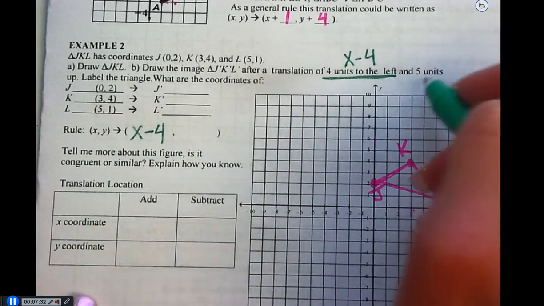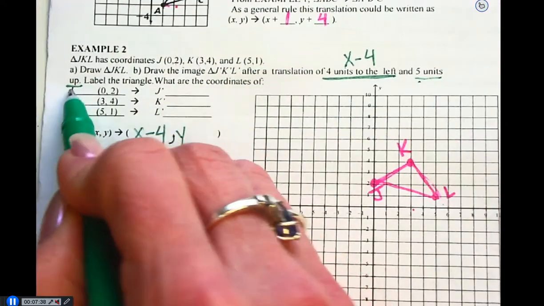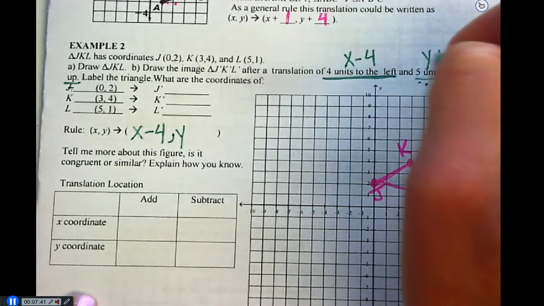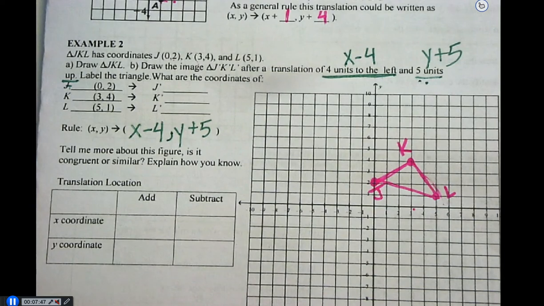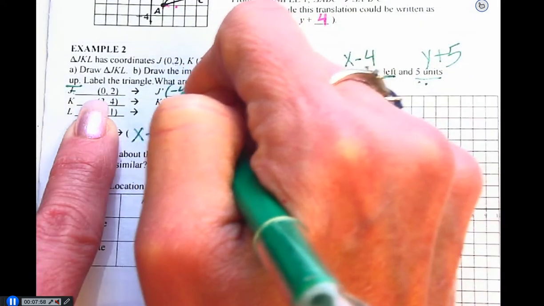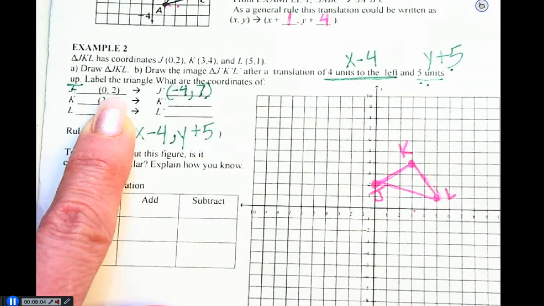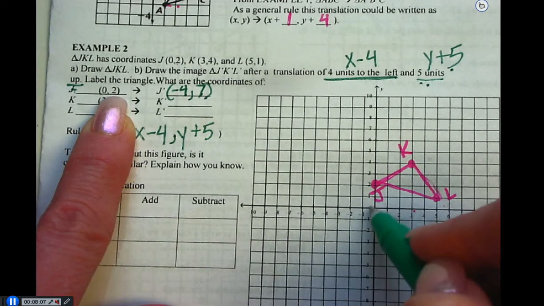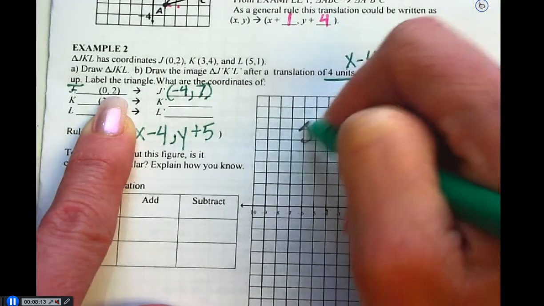And then my y value, it says 5 up. So what's going to happen to my y value? Plus 5. See? I can do it with a rule. I can just change my coordinates, add or subtract from my coordinates and then plot my points. 2 different ways of doing it. So J, if I subtract 4 from 0, I'm going to get -4. And then I'm going to add 5 to 2. I'm going to get 7. So then I can plot it. -4, 7. And that's J prime.